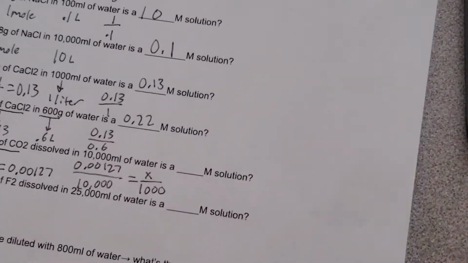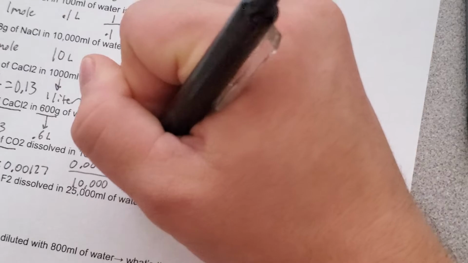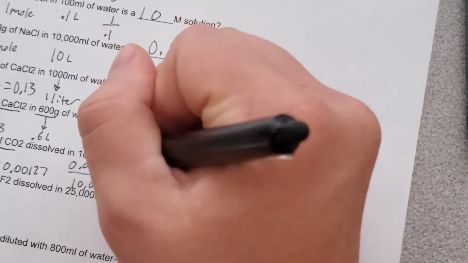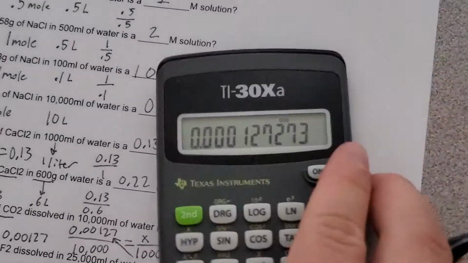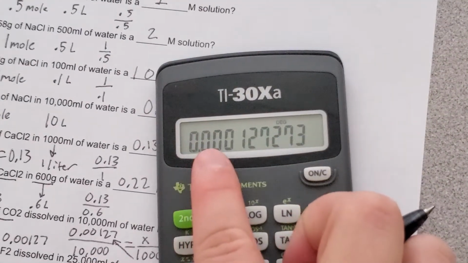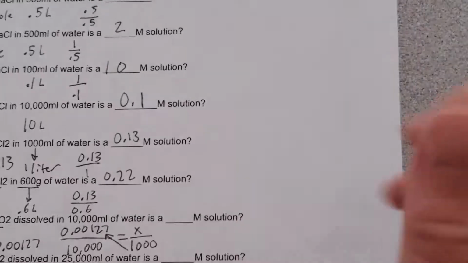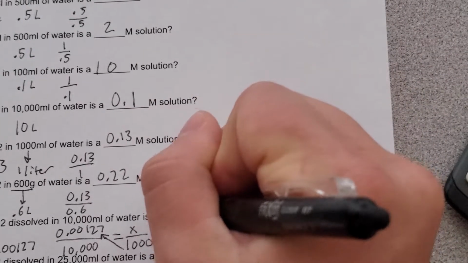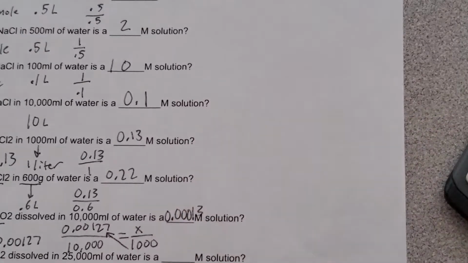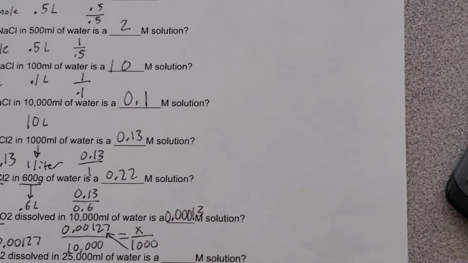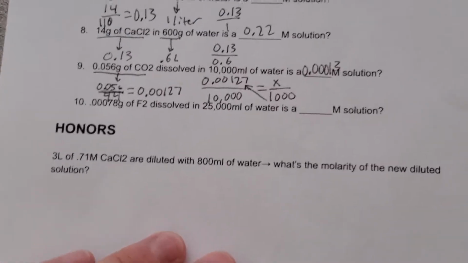We multiply up and then divide back down, and it's going to give us our x. Our x is equal to 0.000127. So we'll call that 0.00013 molar solution. All right, moving on.